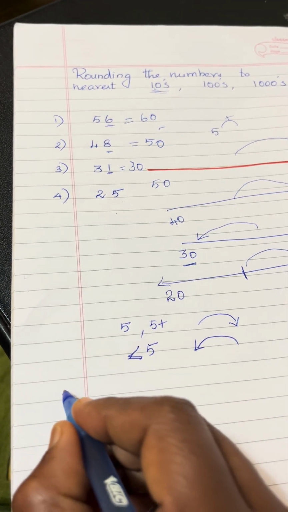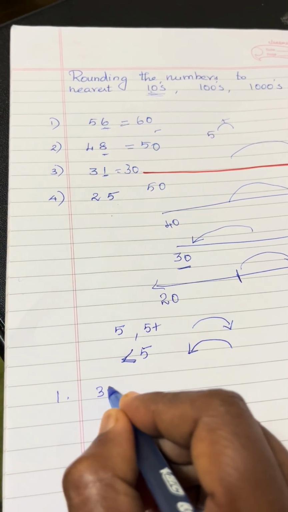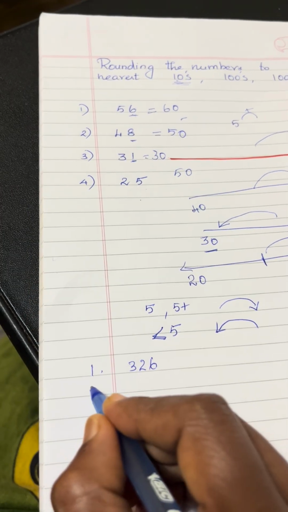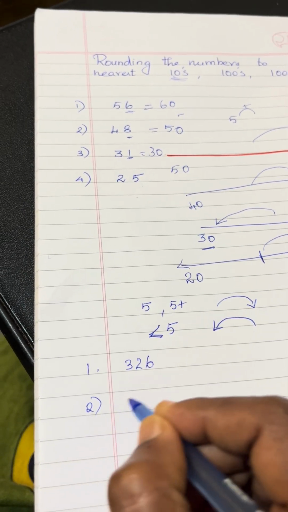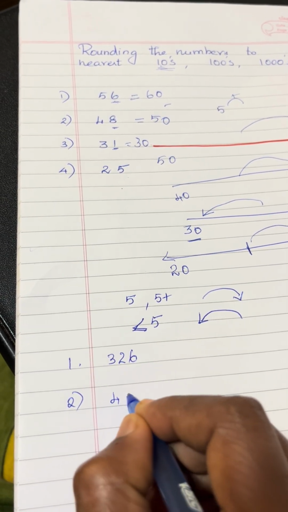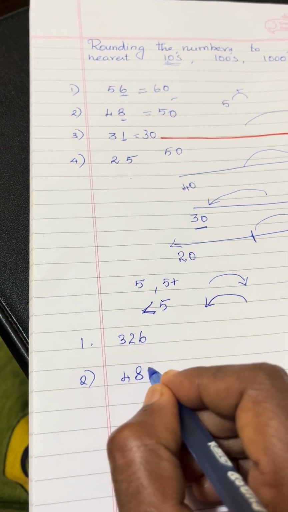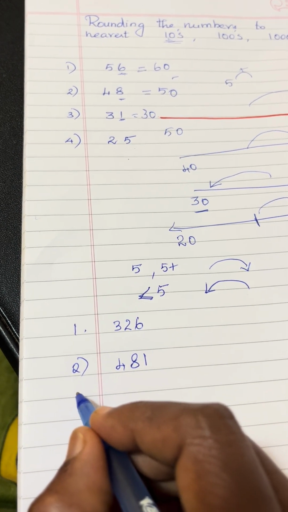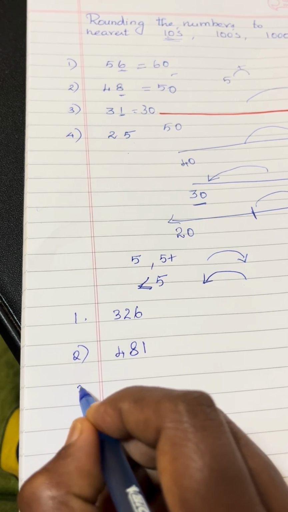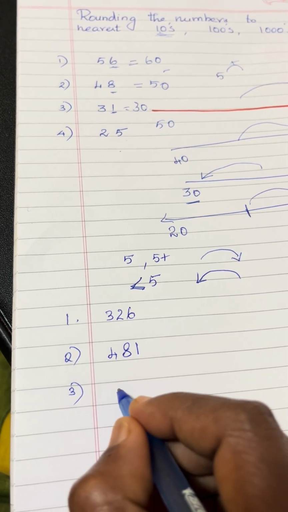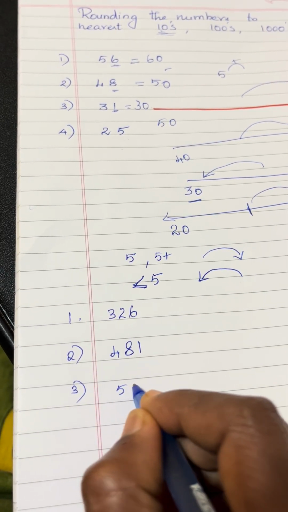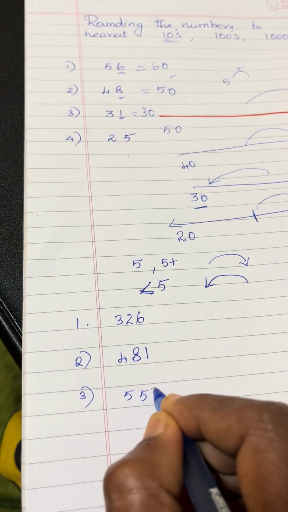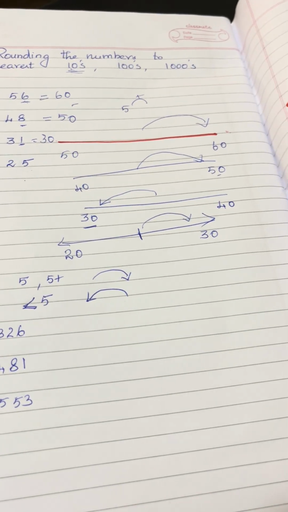Let's go for rounding to hundreds. Let's take a number, 326. And let's go for the next number, 481. And the next number, let's take it as 553. Okay, so let's start.